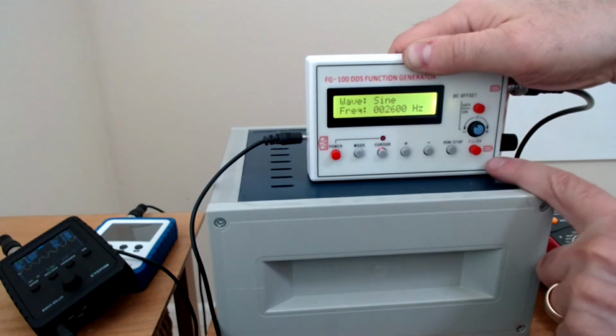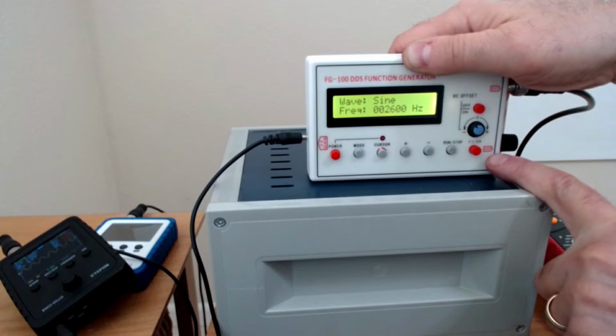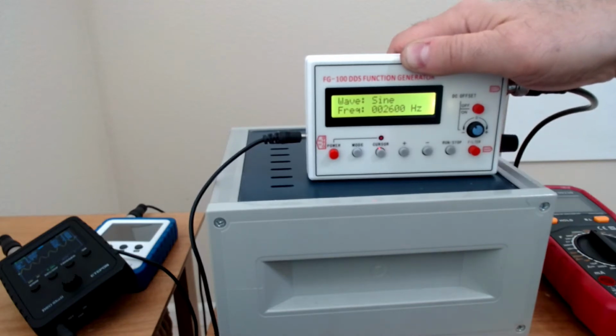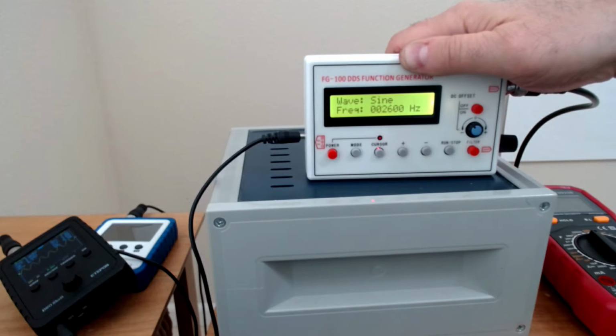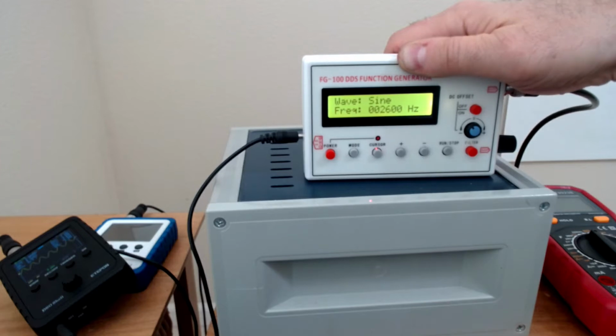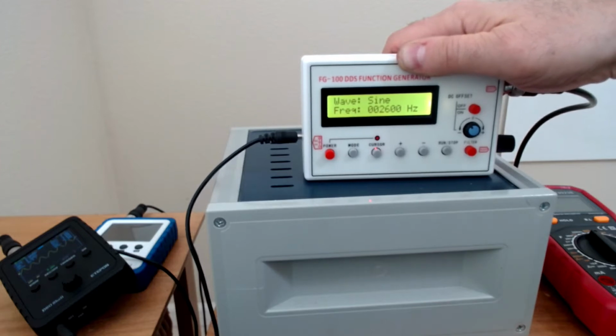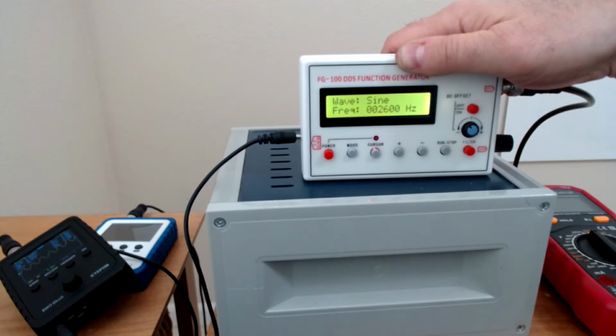There's a filter here. It's a low pass filter. I haven't figured out the effect of it. I haven't been able to see the effect of it. I've actually gone online to see if anybody can describe the effect of that filter. No one knows what it does, which is kind of strange.